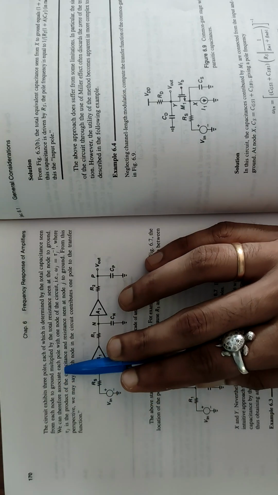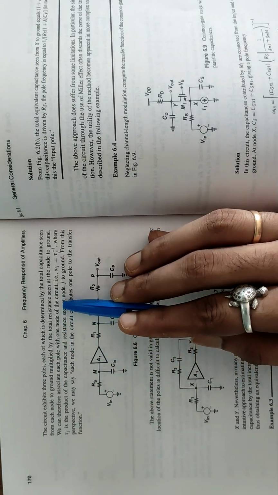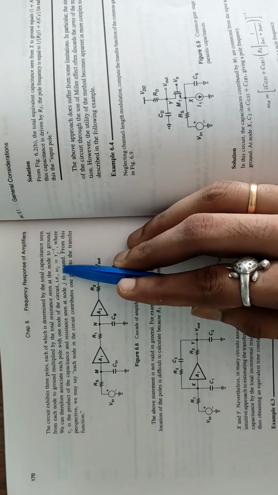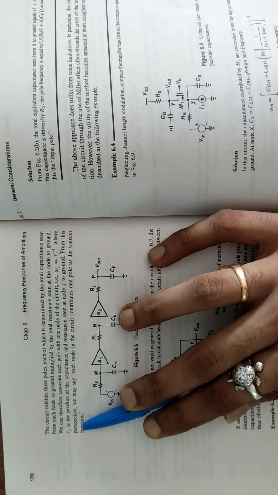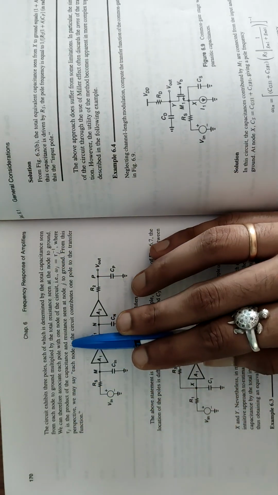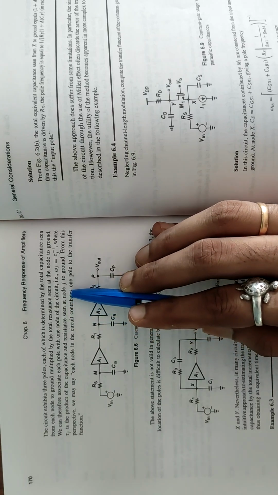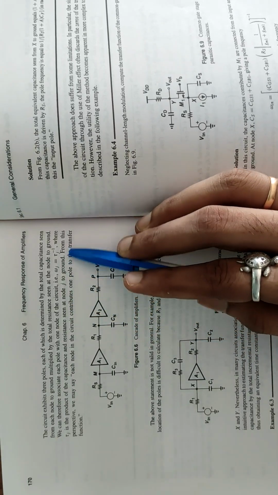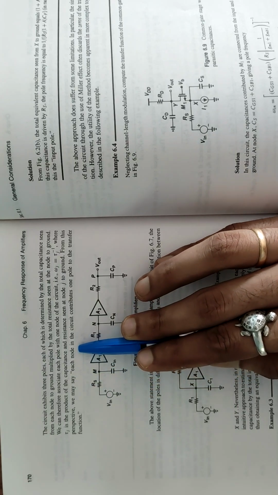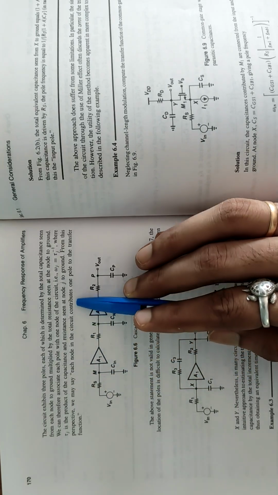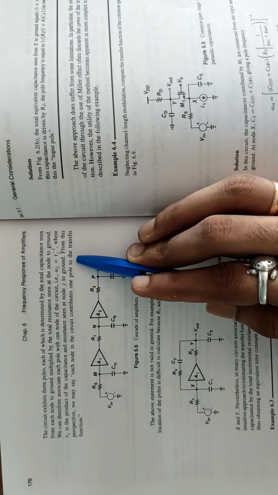We can therefore associate each pole with one node of the circuit, that is, omega_j = tau_j^-1, where tau_j is the product of the capacitance and resistance seen at node j to ground. From this perspective, we may say each node in the circuit contributes one pole to the transfer function.